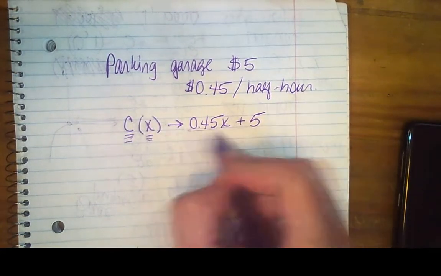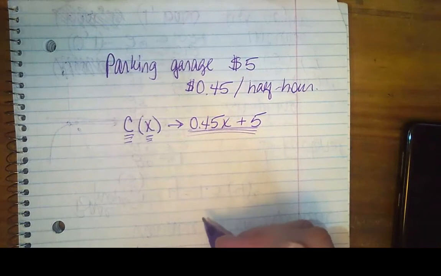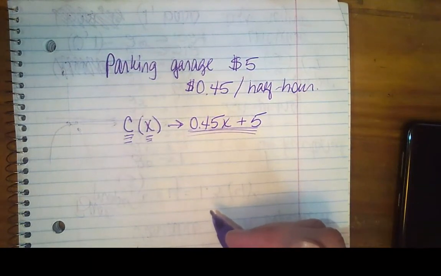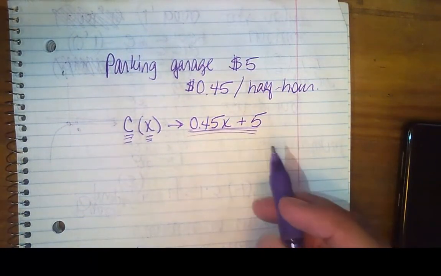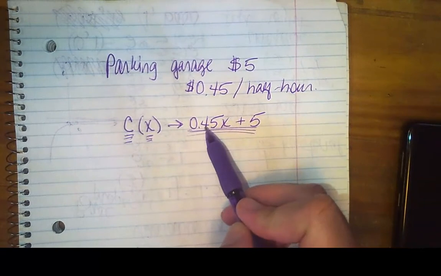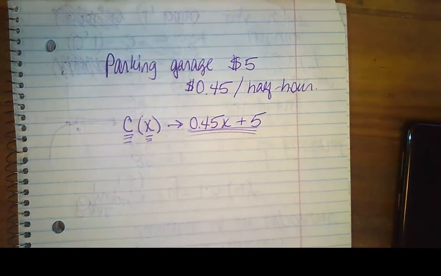Okay, so this is your linear cost function, and that's going to tell you, well, what happens if I do 20 hours? Well, that's going to cost me a whole bunch more money. Okay, so 20 hours is going to be $14, because 20 times 45 cents, and then plus 5, okay? So that is your linear cost function.